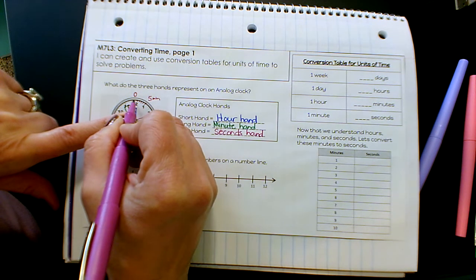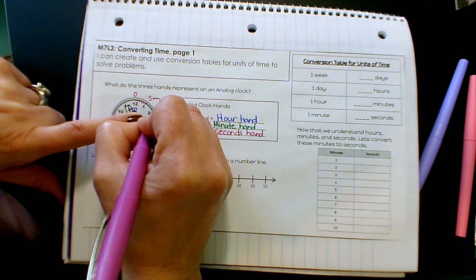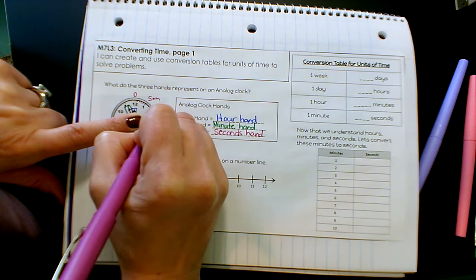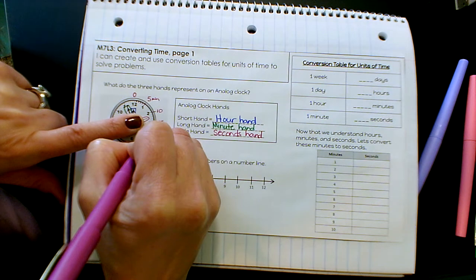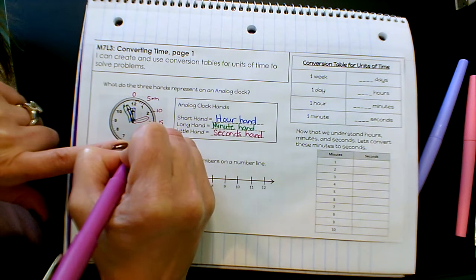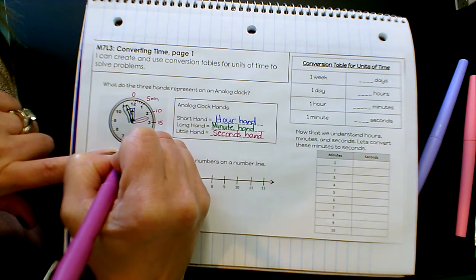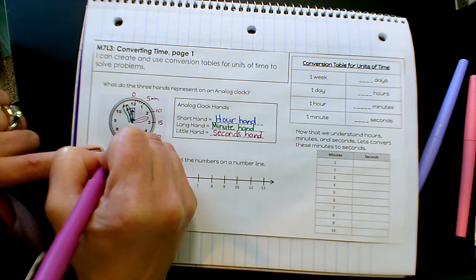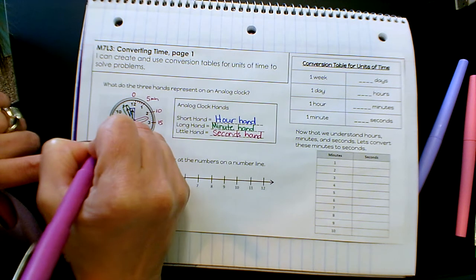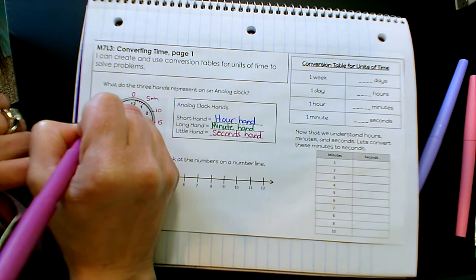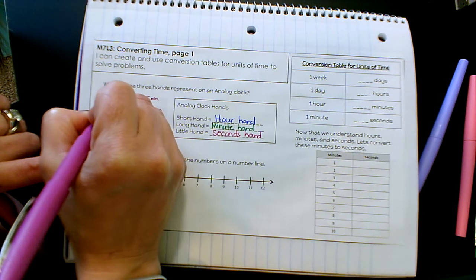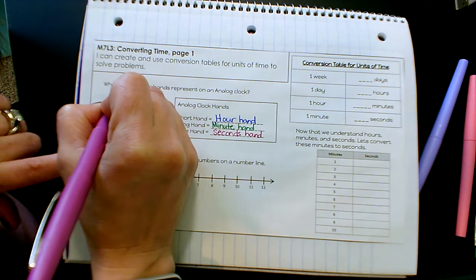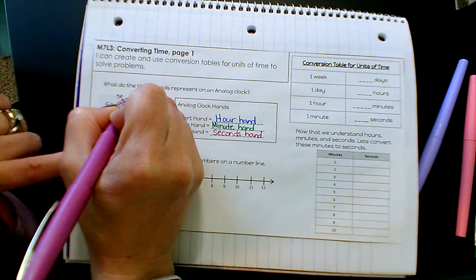So I'm going to go 0, 5, 10, 15, 20, 25, 30, 35, 40, 45, 50, 55, and then 60.